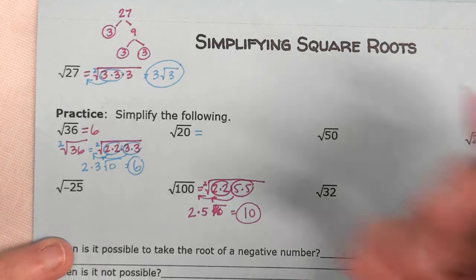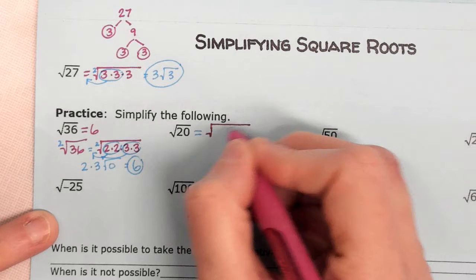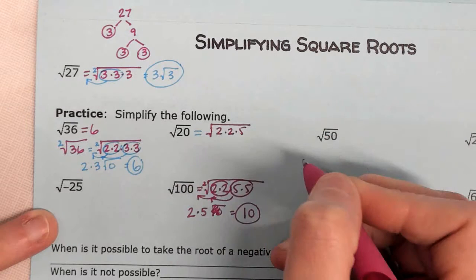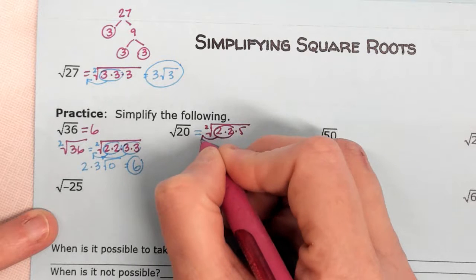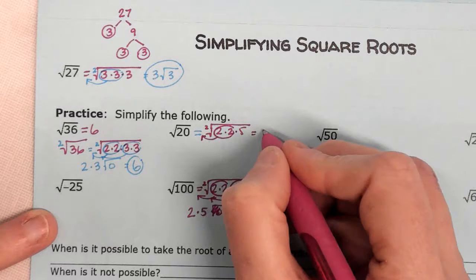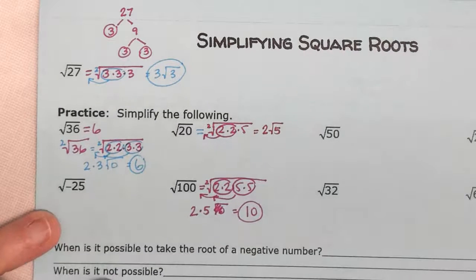So, for this one, when we do our prime factorization, y'all should have gotten 2 times 2 times 5. And this is a 2 root. So I'm going to take them out 2 at a time. That means I have a 2 on the outside and a square root of 5 on the inside. Okay?